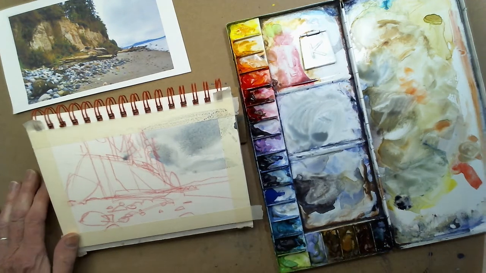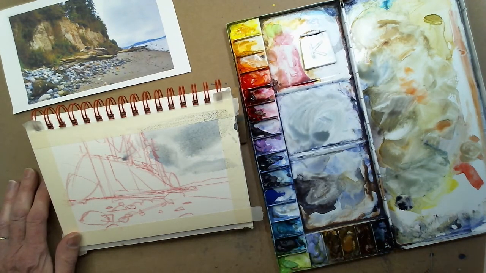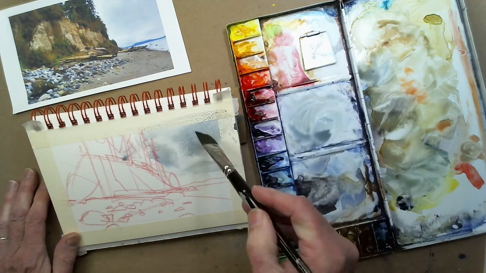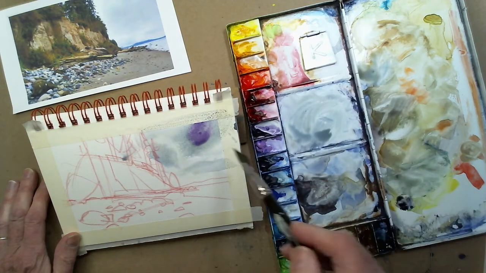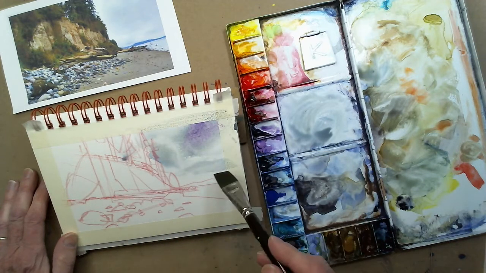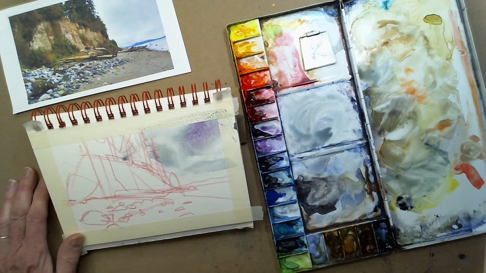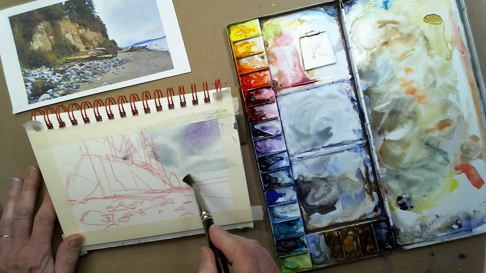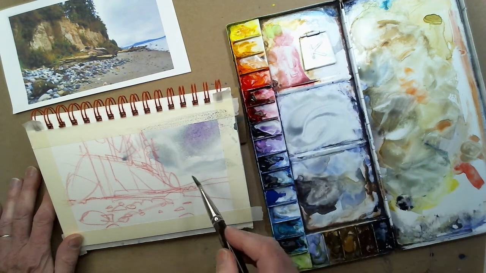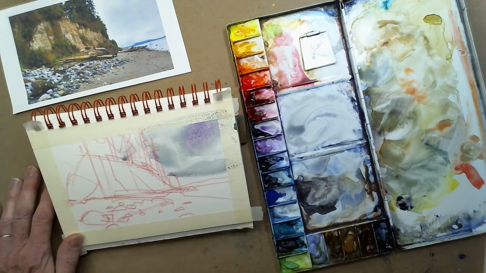There's a sky going on in there someplace, and I'm going to add a little purple into this because I know I'm going to be using purple over here, and I want to connect that to this. There we go. That's pretty good. So there's my sky.